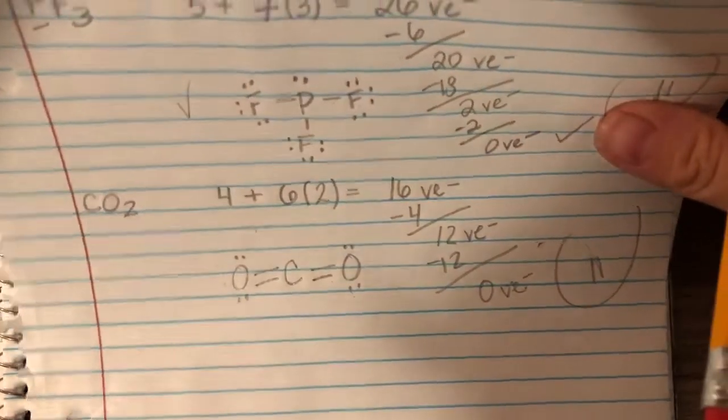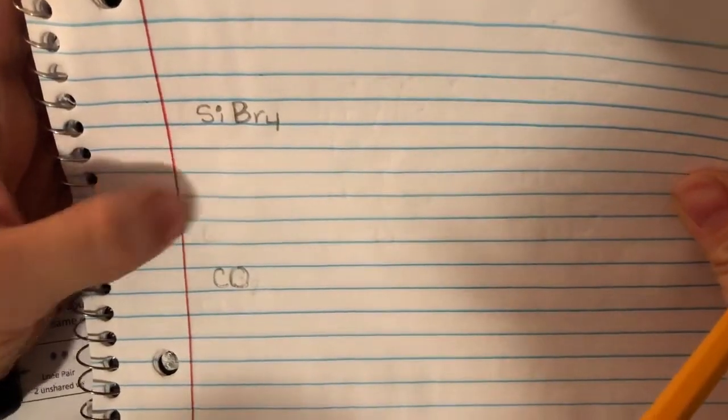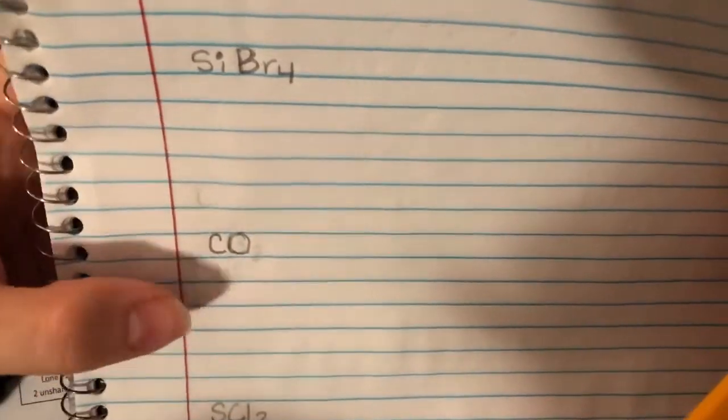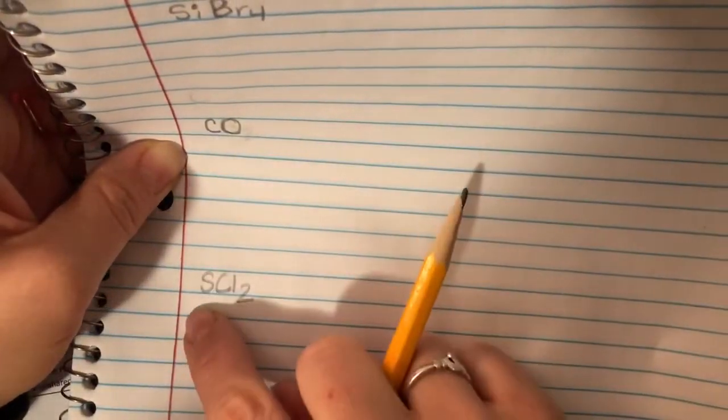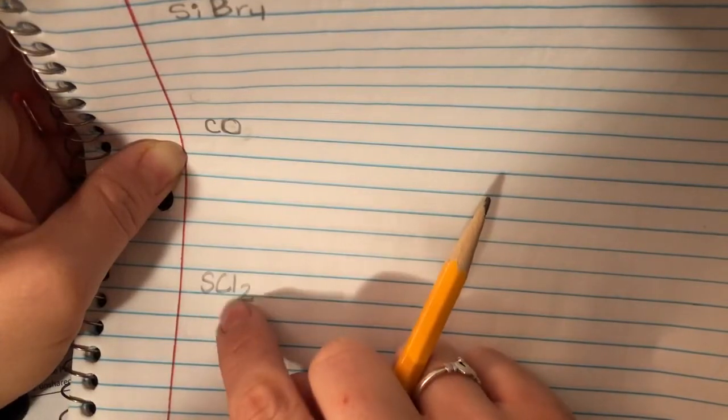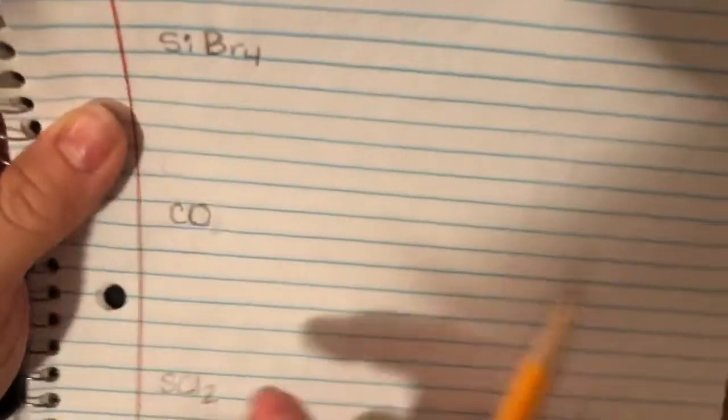Okay, so that's done with the examples that I'm going to show you. What I want you guys to do is try out SiBr4, CO, so that's 1 C, 1 O, oxygen, big C, big O, and SCl2, so that's sulfur and 2 chlorines. So I want you guys to try these 3 Lewis structures out in your notes. Make sure that you guys are counting your valence electrons and keeping track of them.